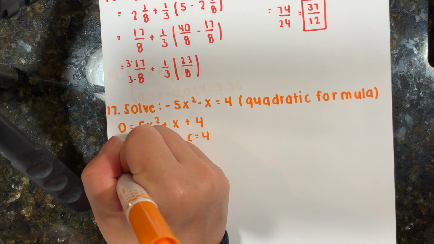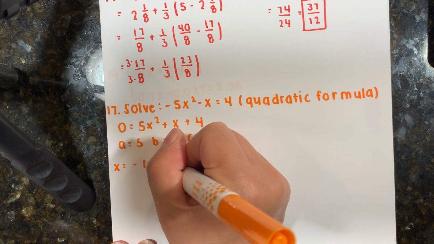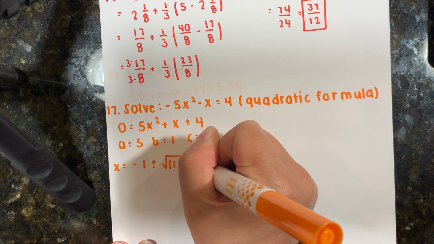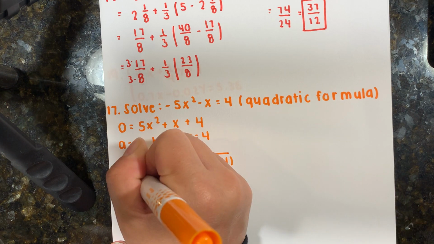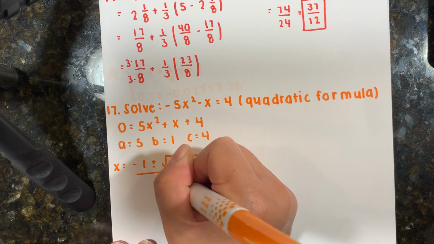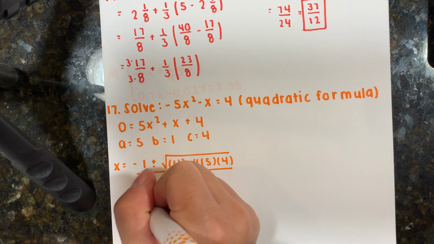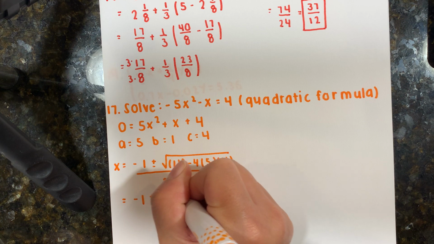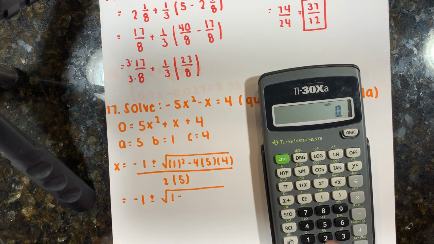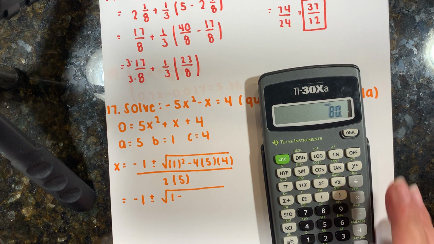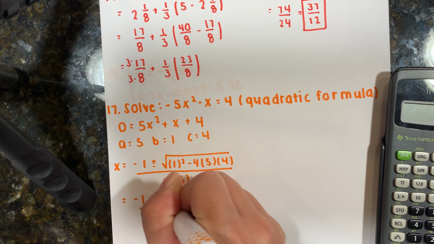So I have x is equal to -1 plus or minus the square root of 1 squared minus 4 times 5 times 4, all over 2 times 5. So -1 plus or minus the square root of 1 minus 4 times 5 times 4 would be 80, all over 10.